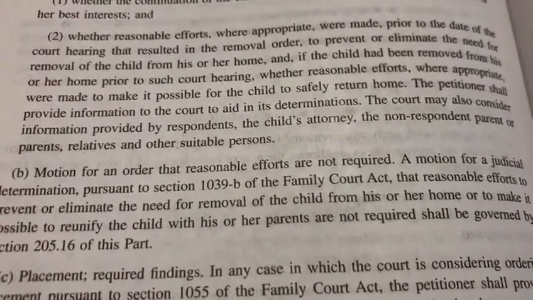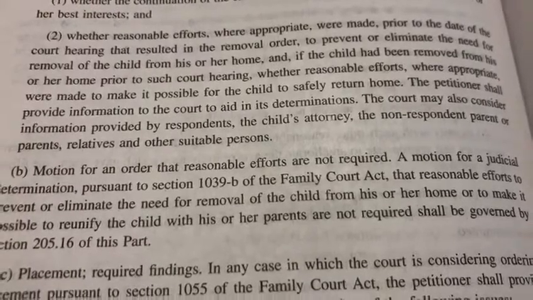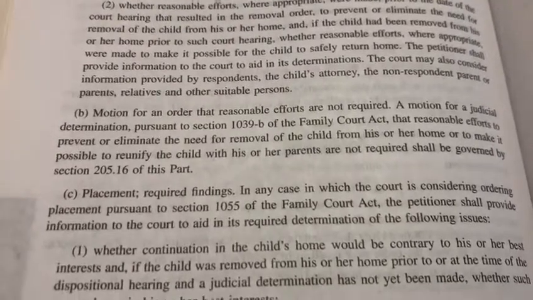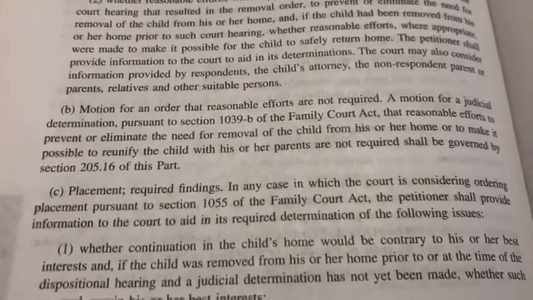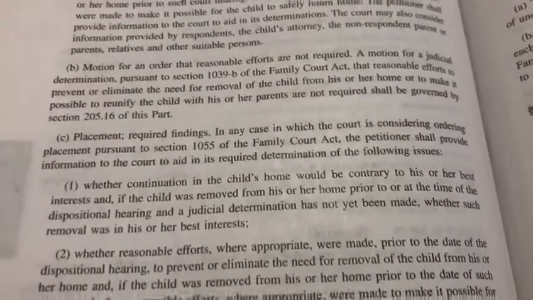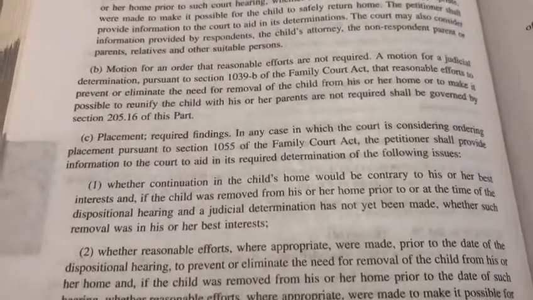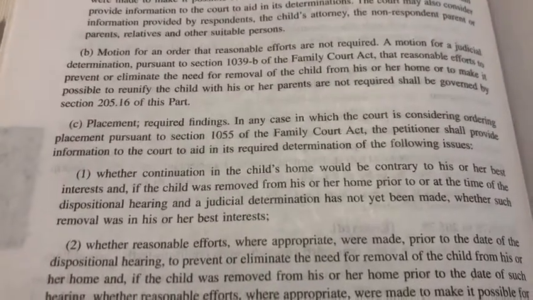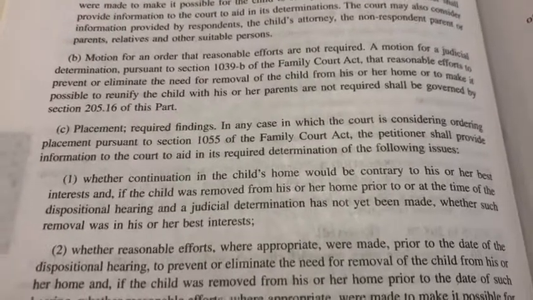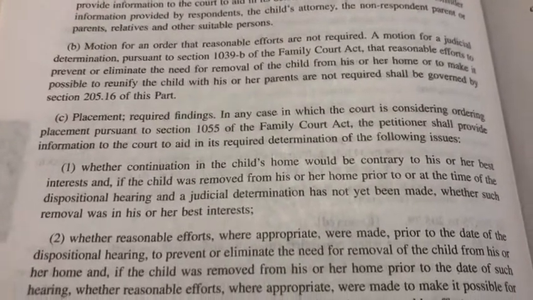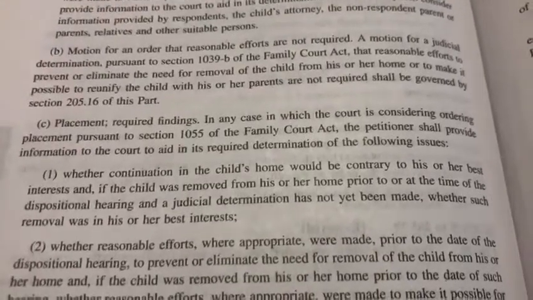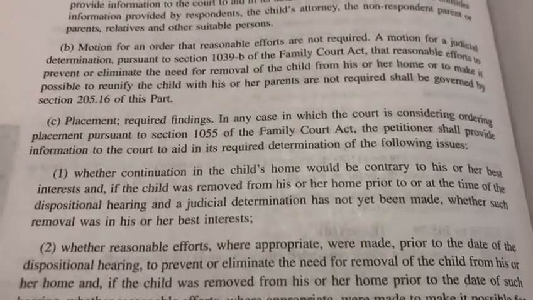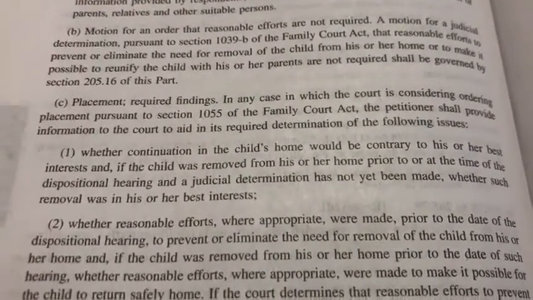The petitioner shall provide information to the court to aid in its determinations. The court may also consider information provided by respondents, the child's attorney, the non-respondent parent or parents, relatives, and other suitable persons. B. Motion for an order that reasonable efforts are not required. A motion for a judicial determination pursuant to Section 1039-B of the Family Court Act that reasonable efforts to prevent or eliminate the need for removal of the child from his or her home or to make it possible to reunify the child with his or her parents are not required, shall be governed by Section 205.16 of this part.